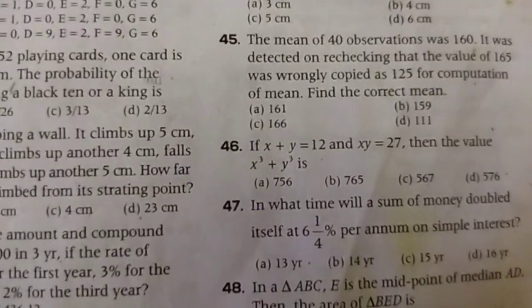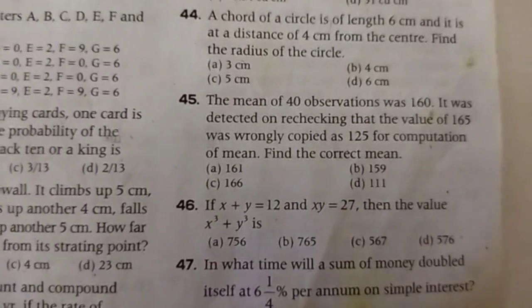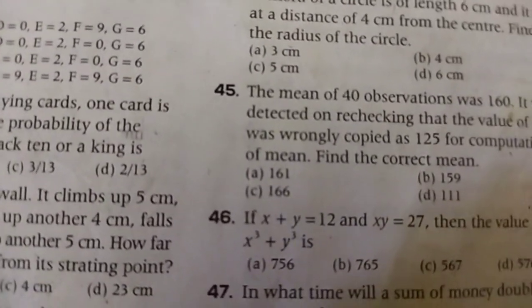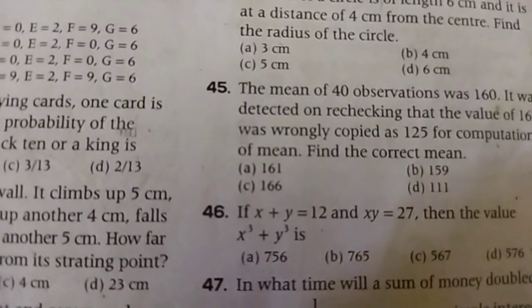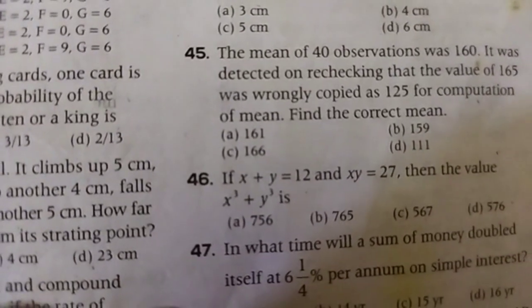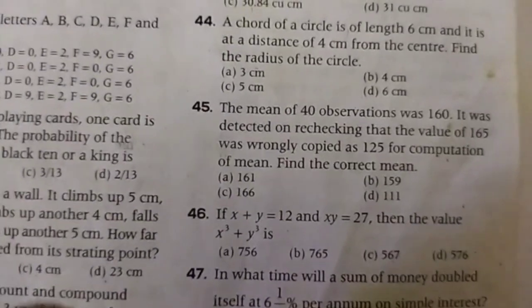We need to find the sum because the old sum is wrong. Instead of taking the value as 165, they have wrongly taken it as 125. So the mean varies, right? The original sum divided by the number of observations gives the mean of the given data.